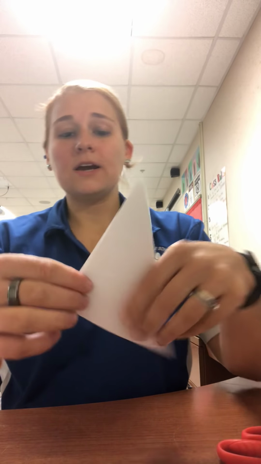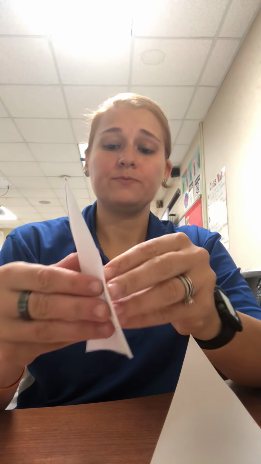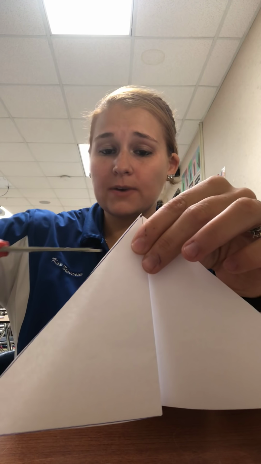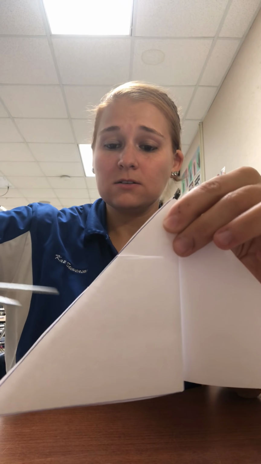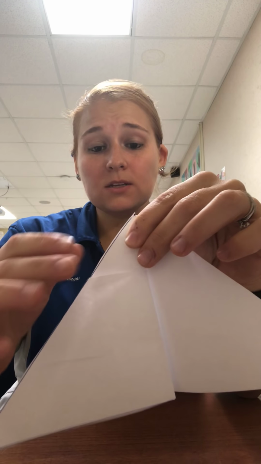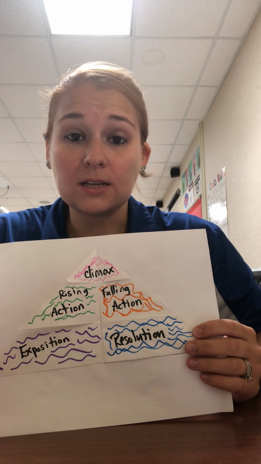Okay, so now you have 2 triangles and both of them open like this. Okay, so you're going to take the 2 closed edges and you're going to glue them together on your paper like this. When you do this, or before you do this rather, you're going to cut here and here. And you're going to do the same thing to the other triangle so that when you open the side that's not glued, you'll be able to have flaps like this. And you'll label them. Again, you can decorate, and you're going to write the definitions of each one on the inside.